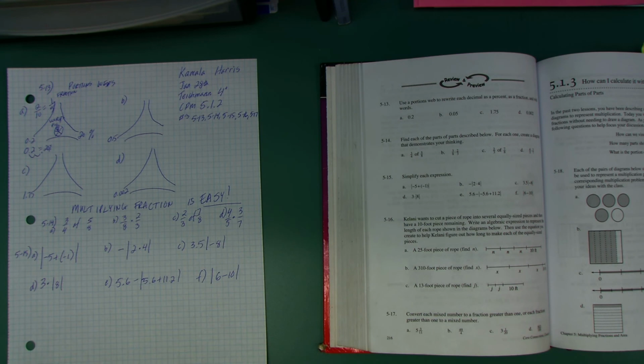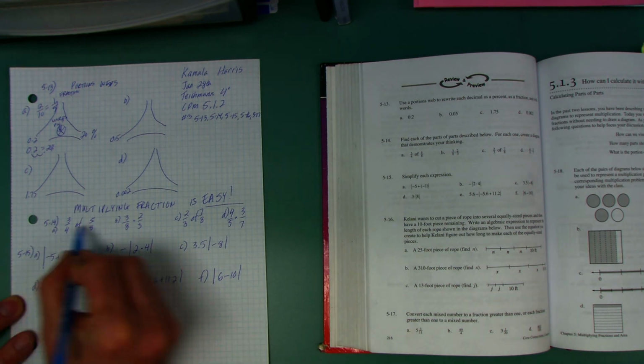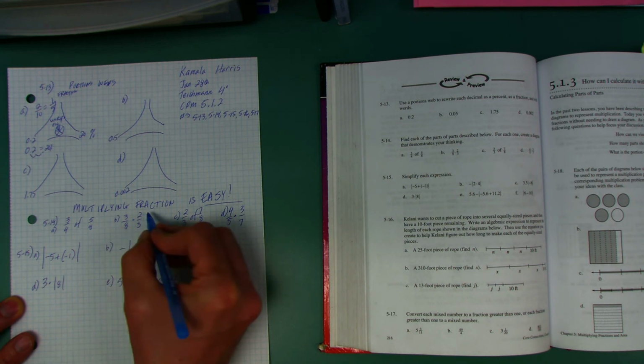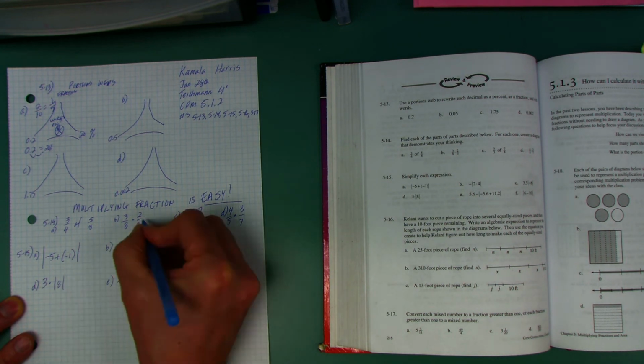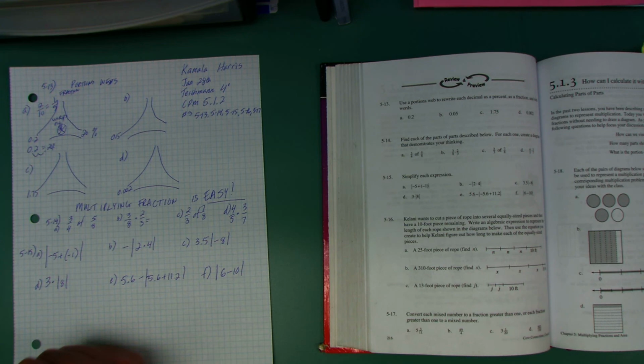You do not have to remember about getting common denominators and stuff. All you do is straight across the top, right? 3 times 2, straight across the bottom, 8 times 3, right? Sometimes you have to simplify when you're done.